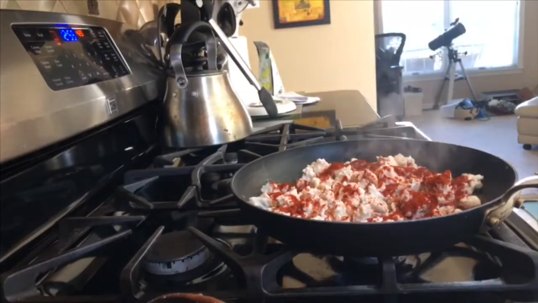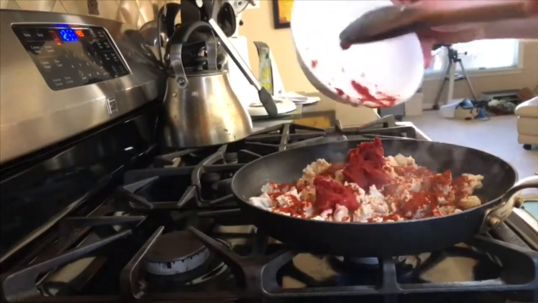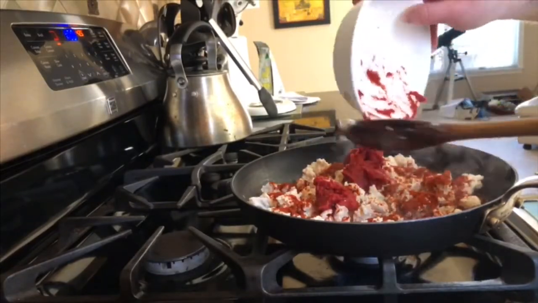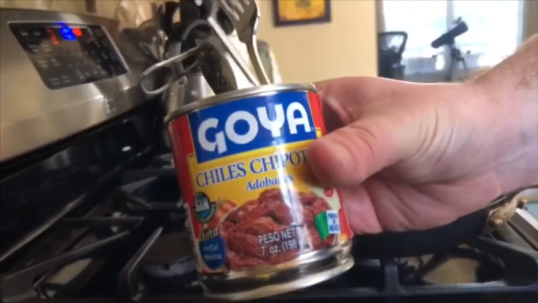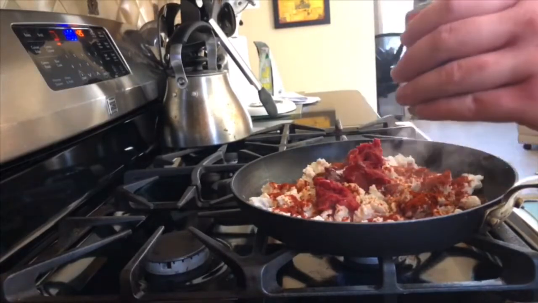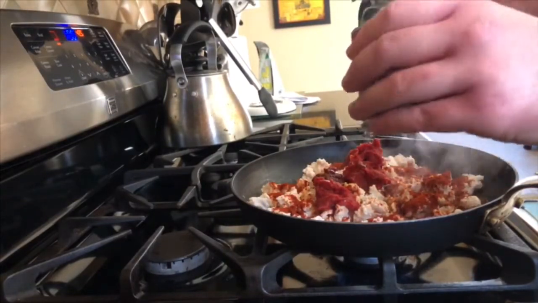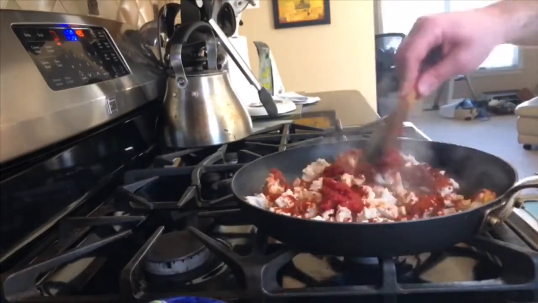Once that's dusted over, we're going to add in the tomato paste. You can see my struggle, and this is why a rubber spatula would have been better from the start. And then after that, we're adding in the chilies. So I used 2 chilies for this recipe, although if you like it on the spicier side, I'd add more in. And I'd also recommend cutting these up before tossing them in.